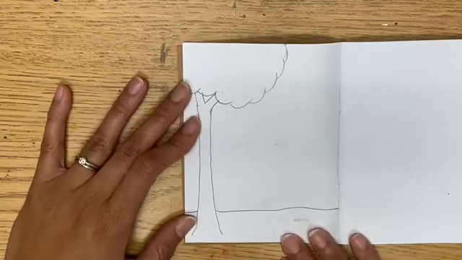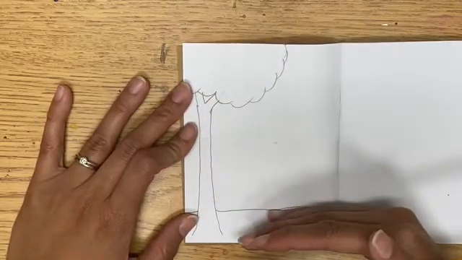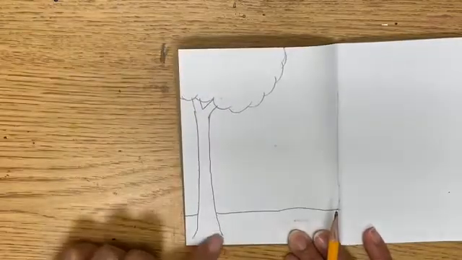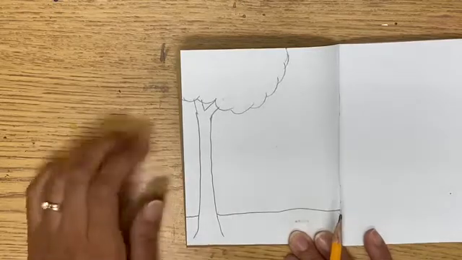This is our foreground. It starts at the bottom of the paper. And even though our tree takes up the whole paper, its roots or its base starts at the bottom.